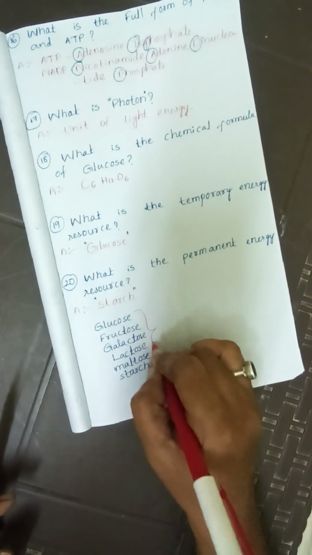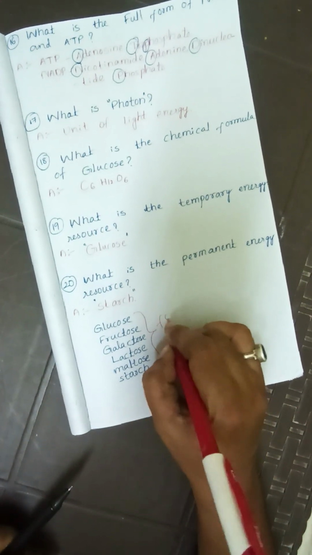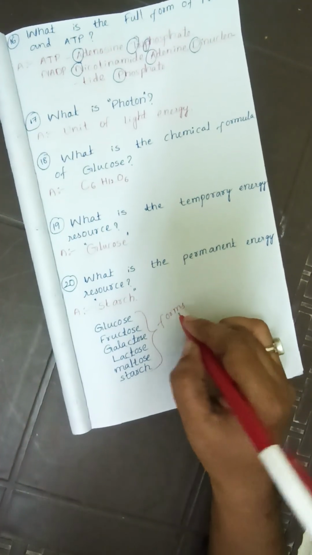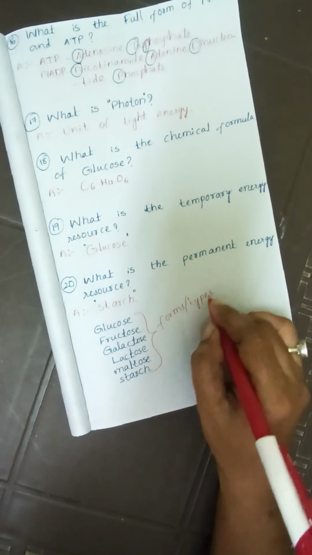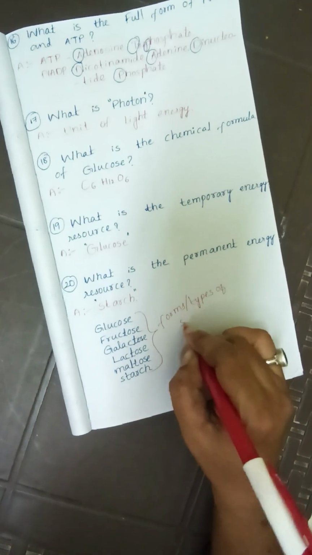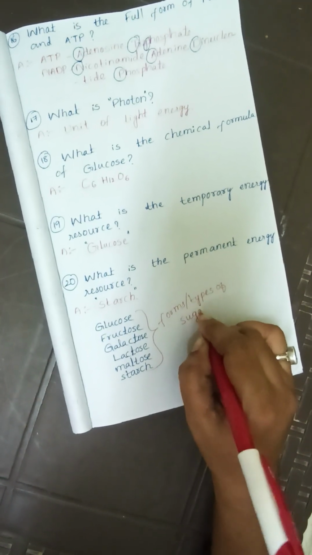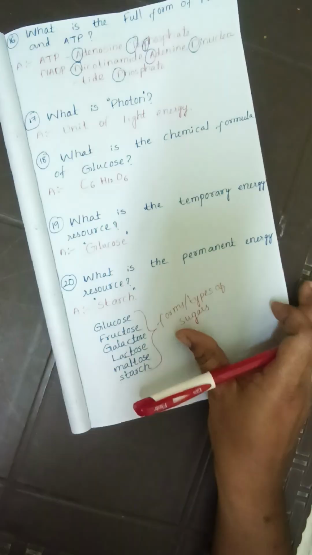These are all different types of sugars.